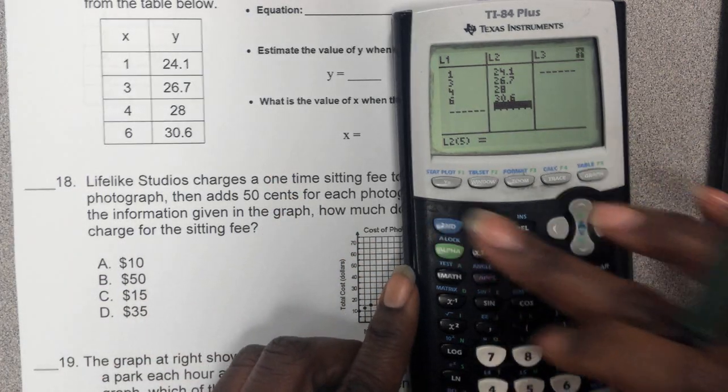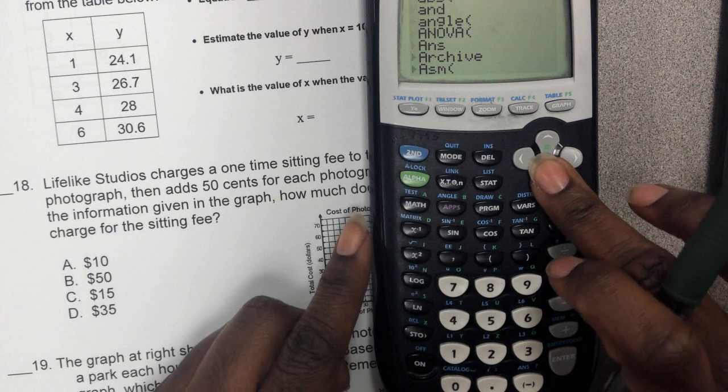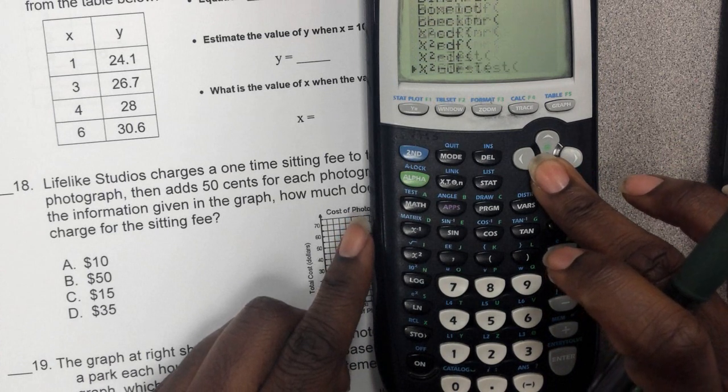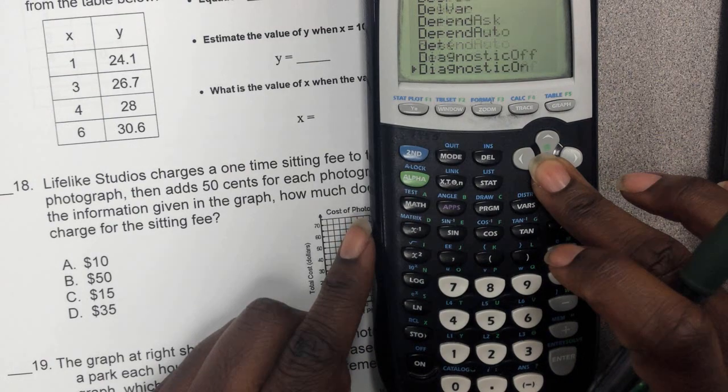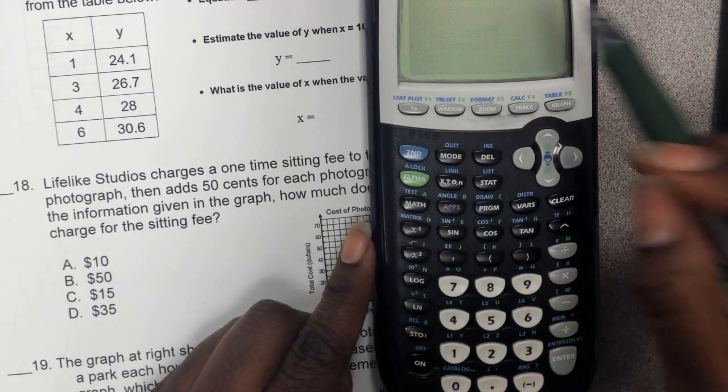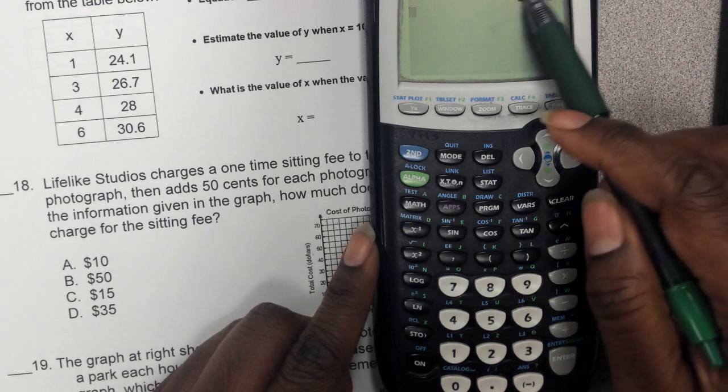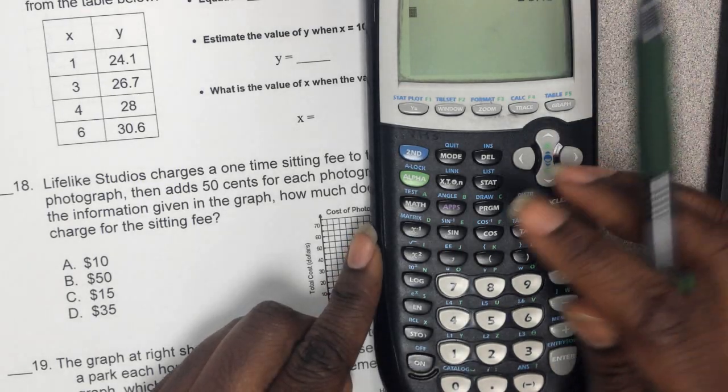Now I'm going to press second 0 and go all the way down to diagnostic on, not off. Oh, there it is. And then press enter, and make sure you press enter again, because if it doesn't say done, you're not going to get an R value.